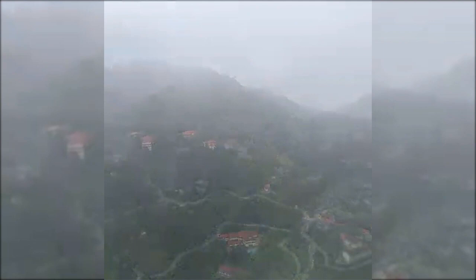Well children, hope you love that place very much. Now children, who would like to describe that place? Which type of place is it? Well, it's a hill station, right? Can you guess the place? Yes, exactly. It is Mussoorie hill station.